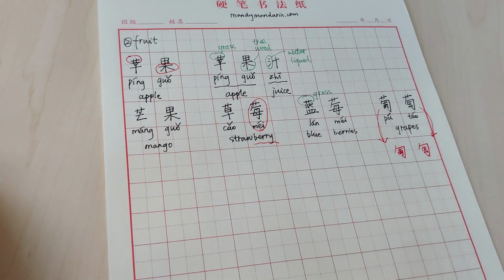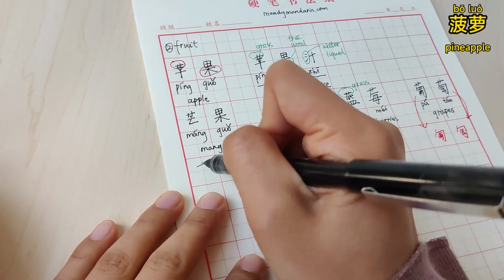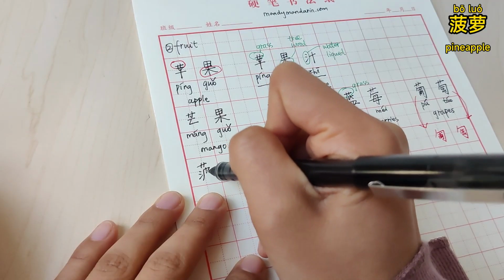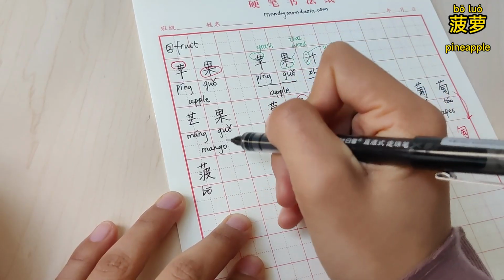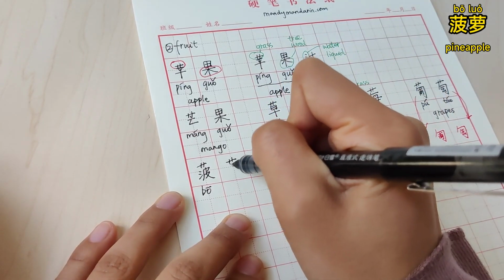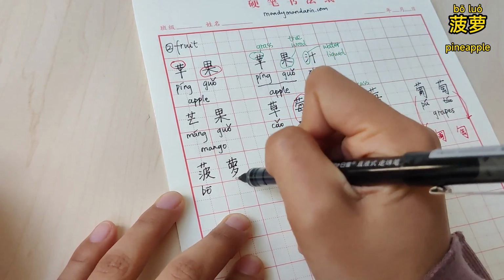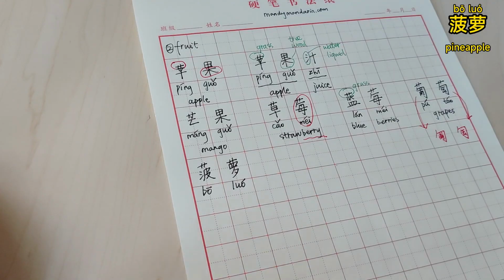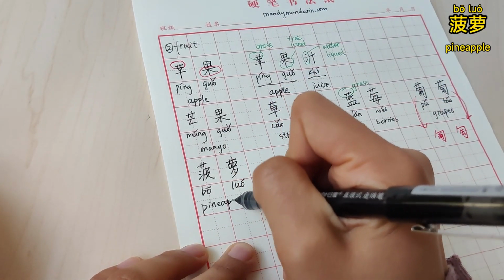Okay, so move on to the last fruit of today. That would be 菠萝. 菠萝 is the pineapple.